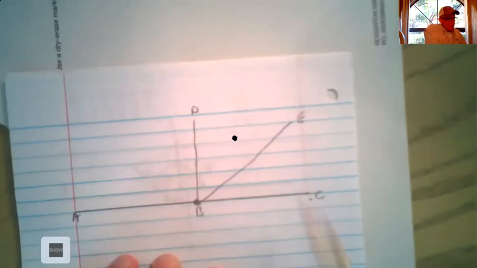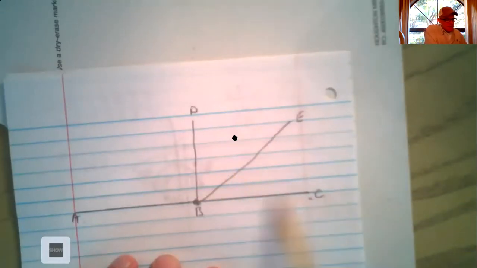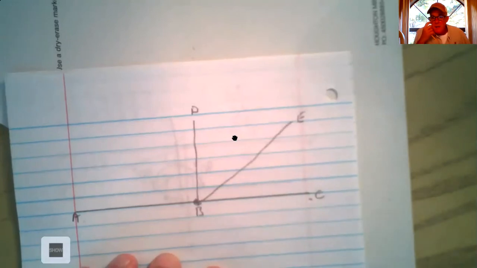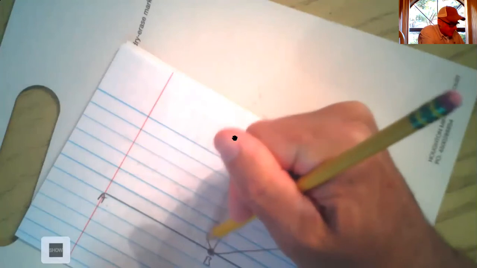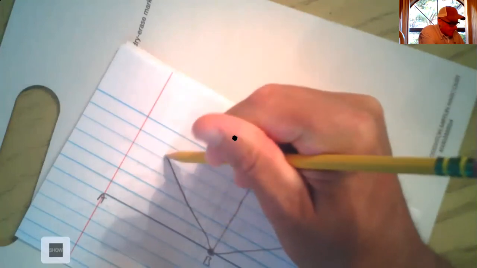Now, what if we come up here and we split this in half? I'm going to do the best I can to split it in half equally. And let's call this E. Well, we know that 90 degrees split in half would be 90 divided by 2, which is 45. So this is 45 degrees here, and this is 45 degrees here. Let's do the same thing over here. Let's split this angle in half, and we're going to call this F.